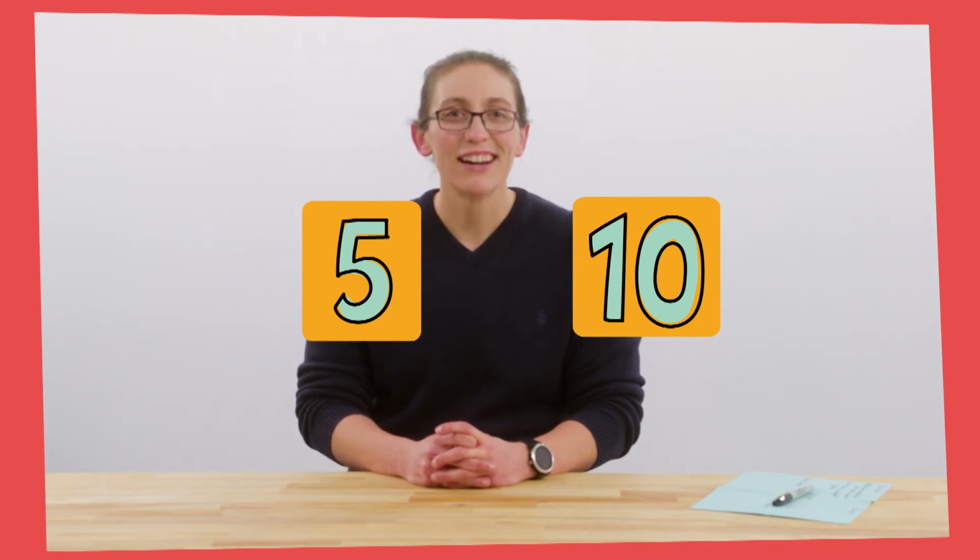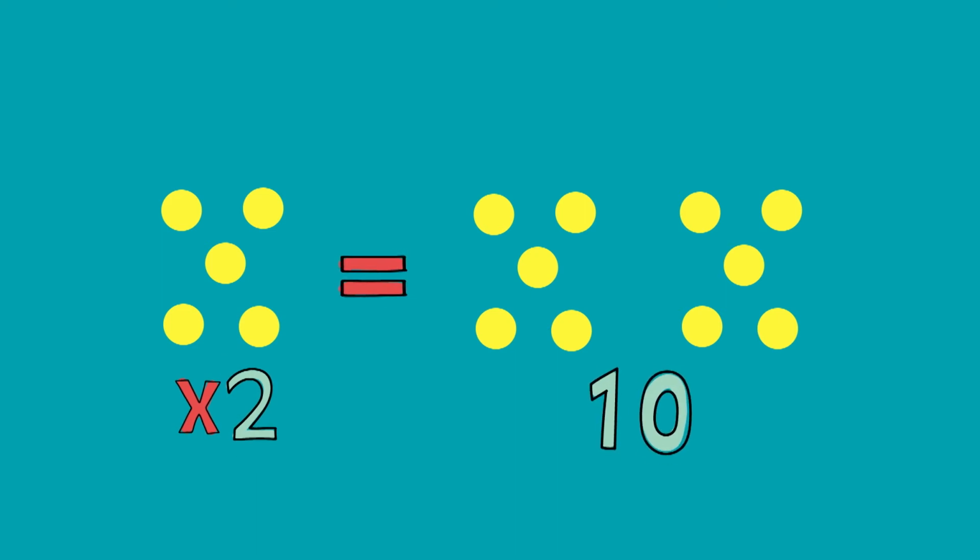Not sure? Let's look at a representation using these dots. What do you notice about one group of 5 and one group of 10? That's right. When you double 5, you get 10. So 2 5s equals a 10.